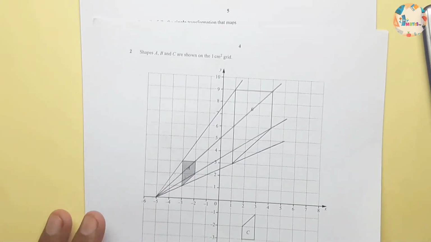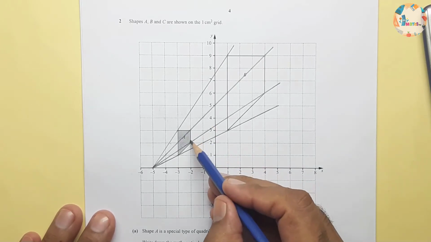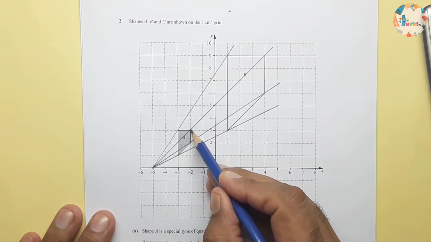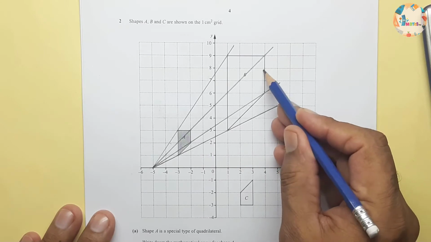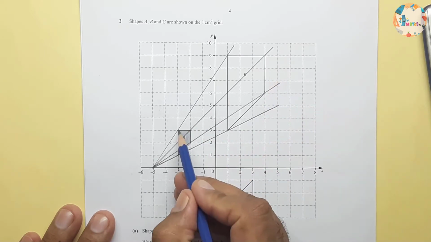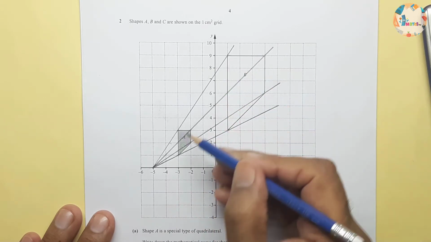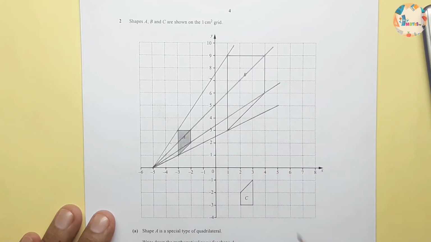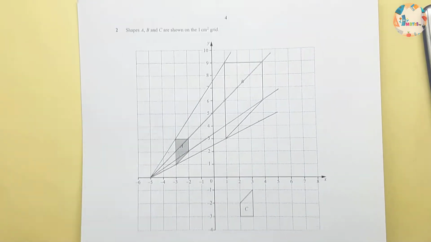Now we can check. If we check from here, this is 1 unit, and this is 1, 2, 3 units. So 3 times this one is this. So scale factor is 3. If we check, this is 1 unit, this is also 3 units. This side is 2 units, this side is 6 units. So the scale factor is 3.